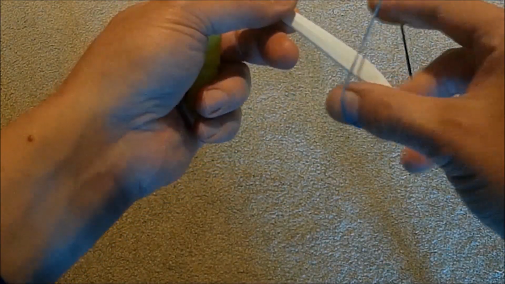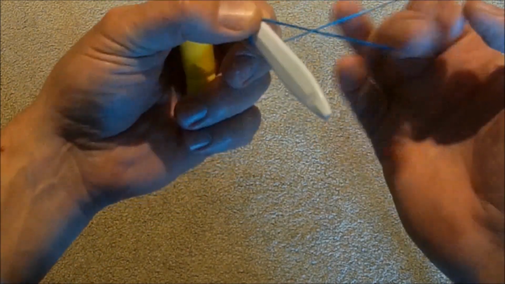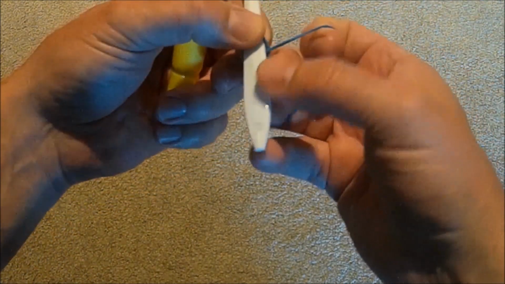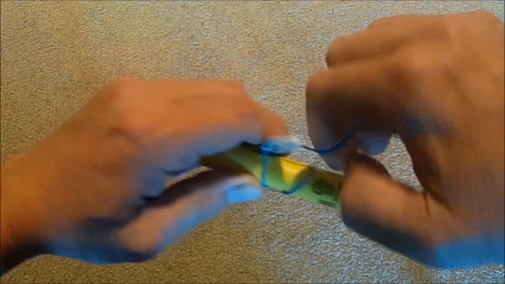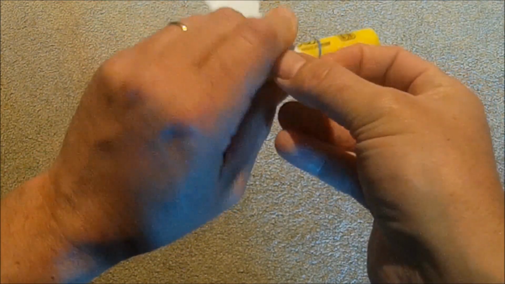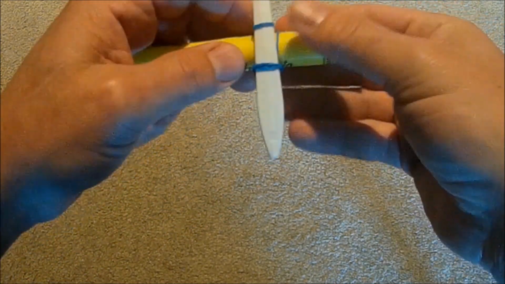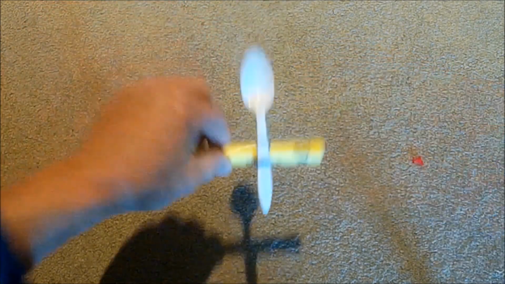So what you want to do is put your rubber band around the spoon, twist it once, and then you're going to put it over top of the marker like this, so it comes over top of the spoon. And just do that a couple times till you get a good secure footing there. When you're done, you should have something that looks like that.